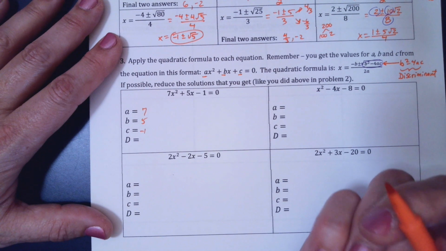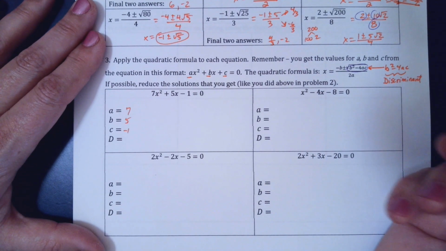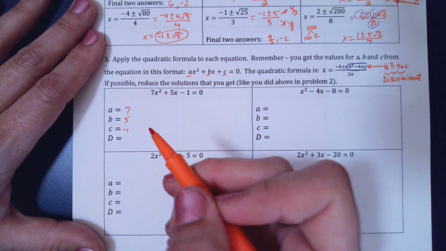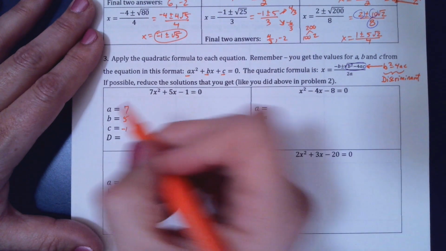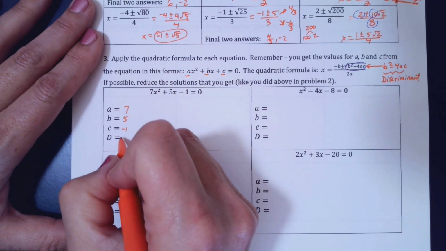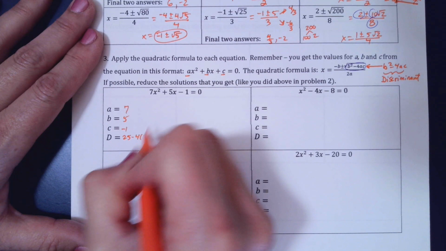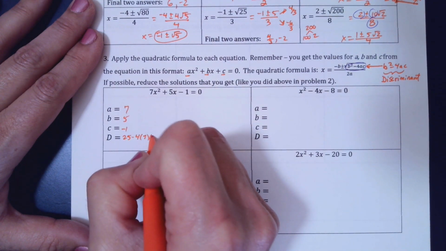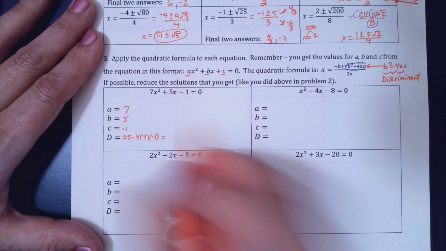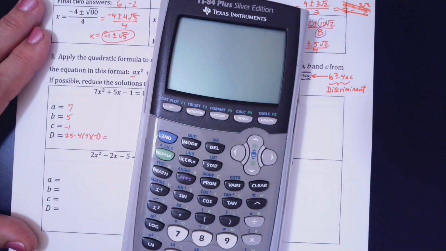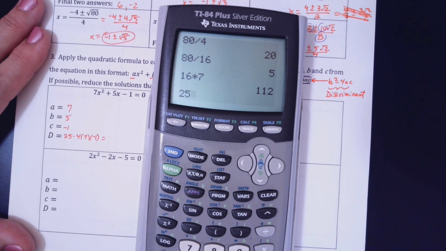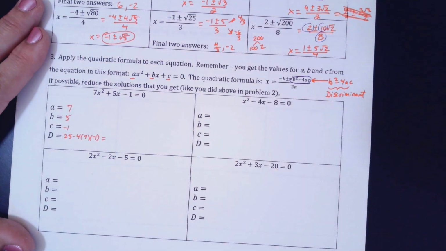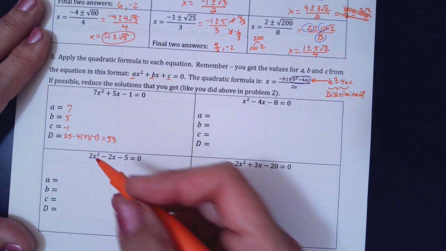Now my discriminant. I'm going to ask you to do some things in your head, like for instance b squared. I can square 5 in my head. So my discriminant is 25 minus 4 times a is 7 and c is negative 1. And then you just pop that in your calculator. So we got 25 minus 4 times 7 times negative 1. All right, 53. So when I'm done with that, what's the hardest part to do?